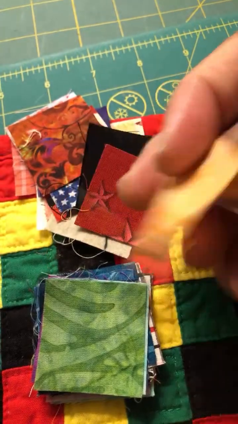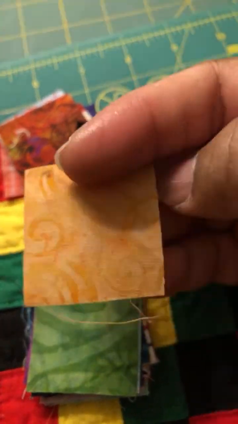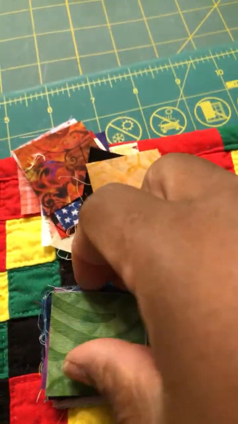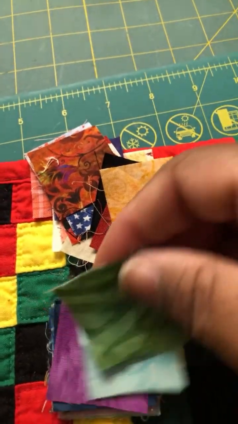But yeah, this is just some more of my little postage stamp squares. I cut some last night.